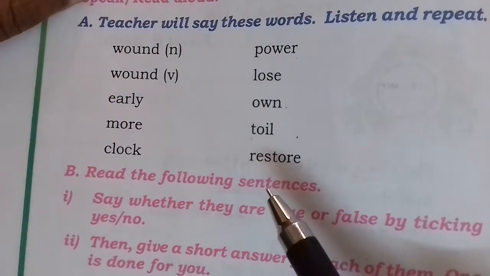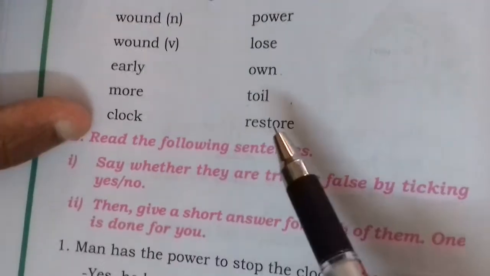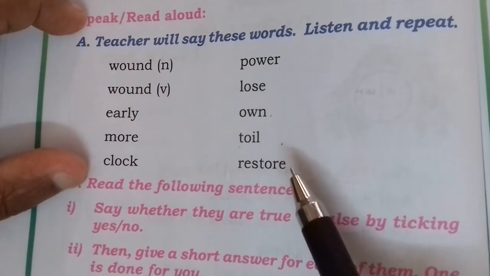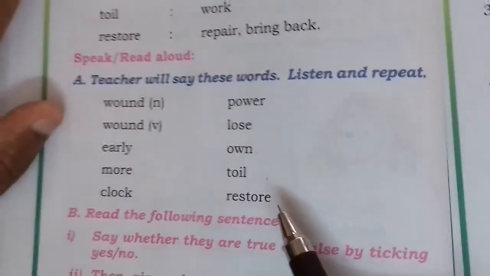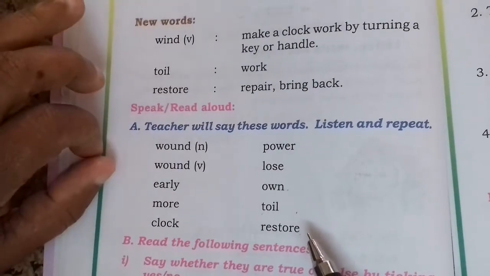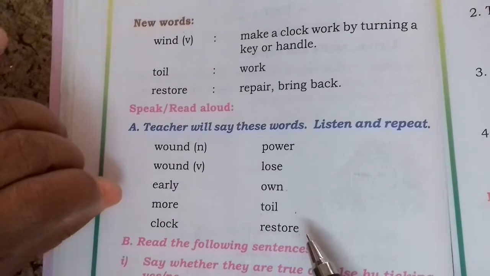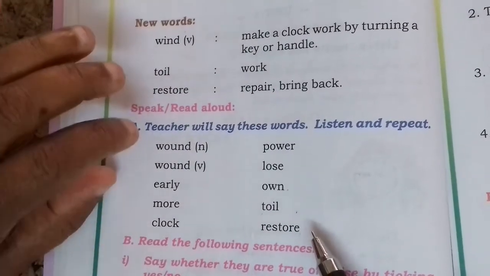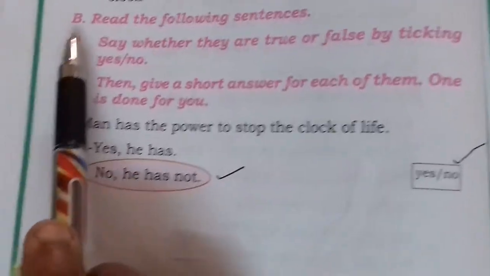Now this portion and this portion, I want you to take your exercise book or your notebook and write it down as it is and read it clearly and write it legibly and neatly in your notebook. Okay. Now let's go to B part.